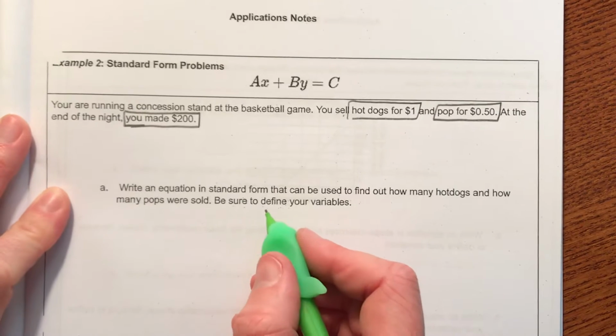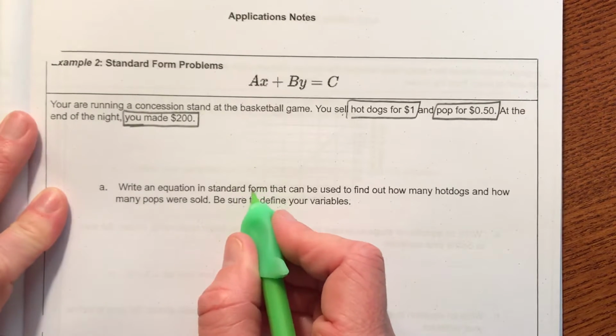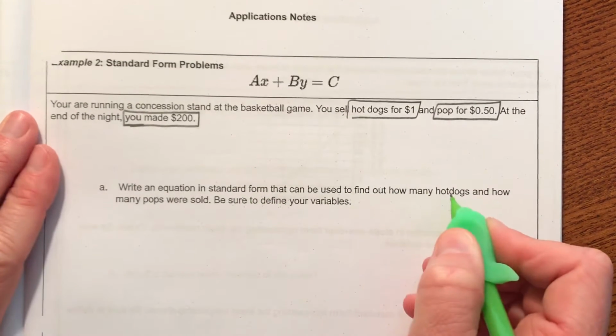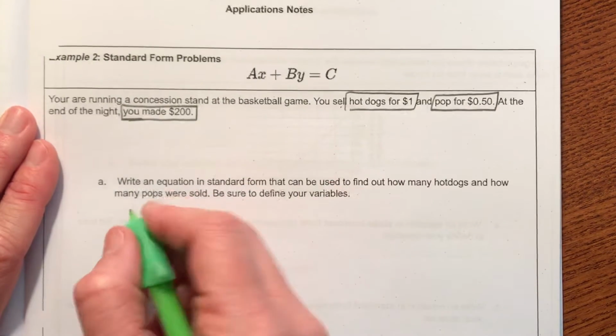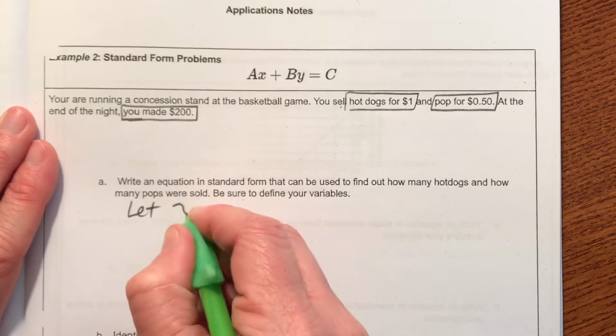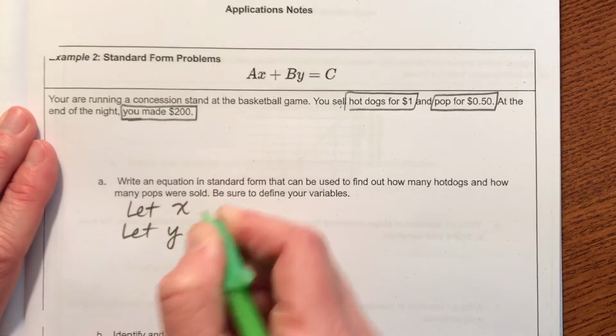And part A says here, write an equation in standard form that can be used to find out how many hot dogs and how many pops were sold. Be sure to define your variables. So I'm going to start talking about my variable x and my variable y.